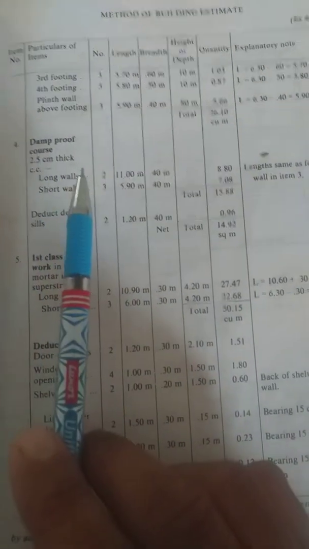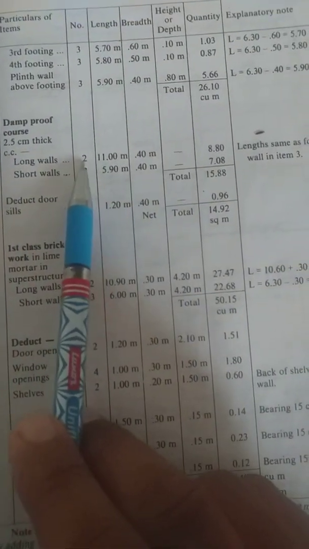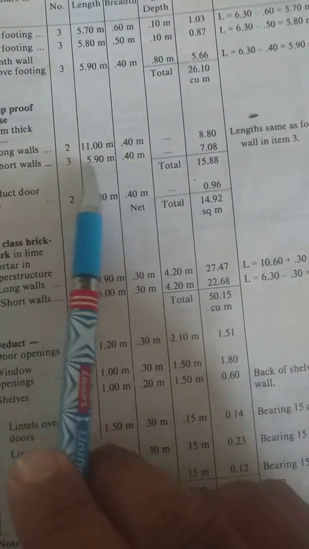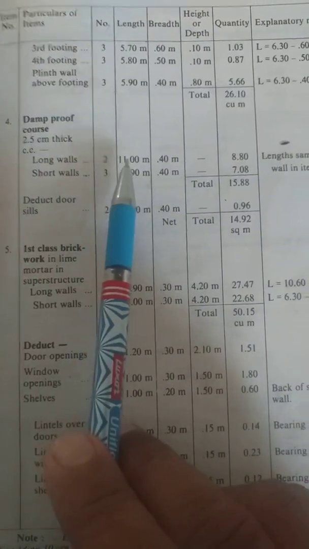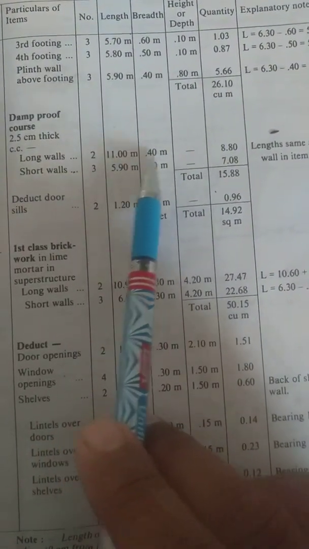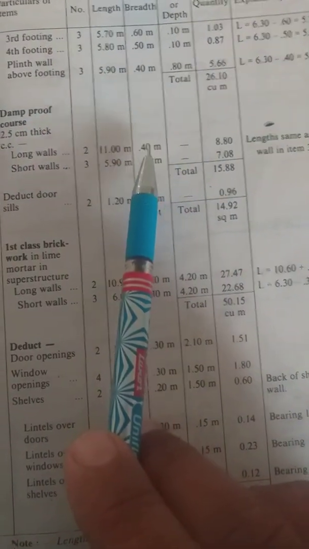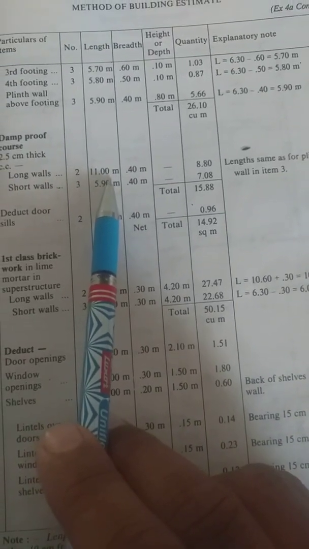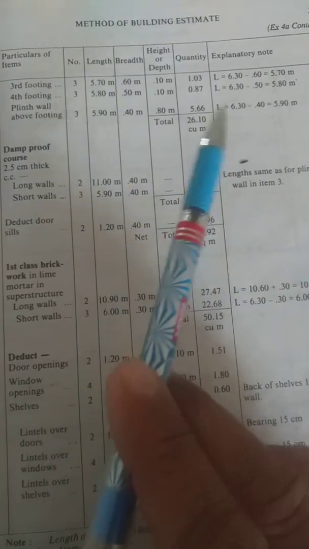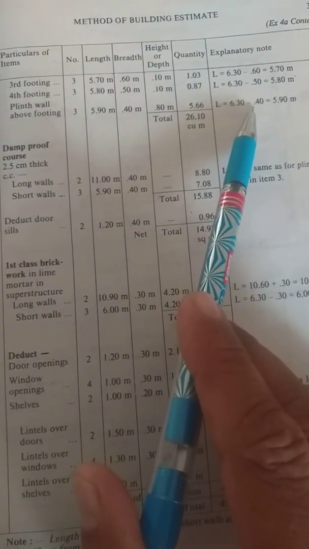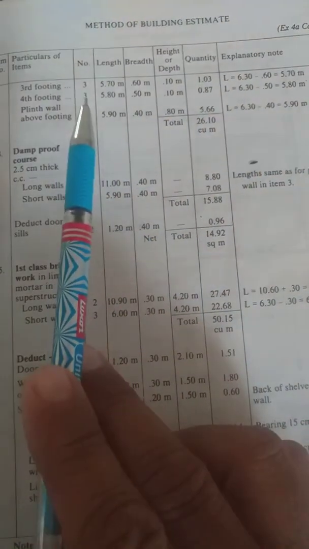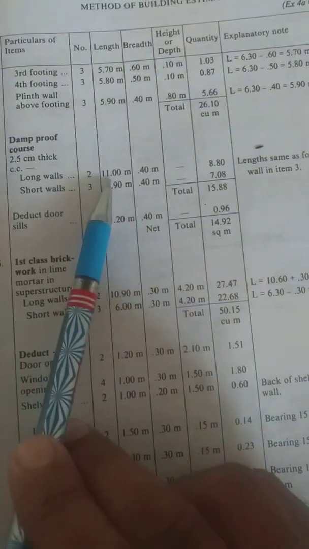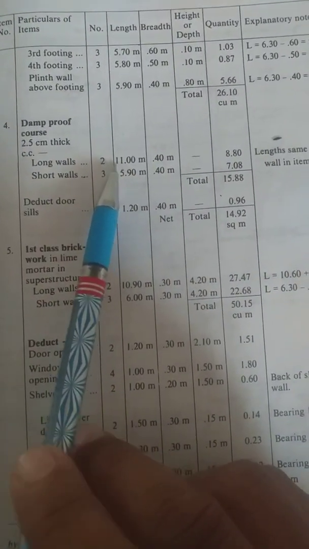Then there is damp proof course. Long walls 2, short walls 2, length and width. Damp proof course is measured in terms of area, so we need only length and width. Width is the thickness of the damp proof course, so it is 40 centimeter. Length, you know already, is the center to center distance minus the plinth wall distance minus one width. So the distance we used in the calculation of plinth wall first class brickwork, we can directly use that length in the damp proof course.